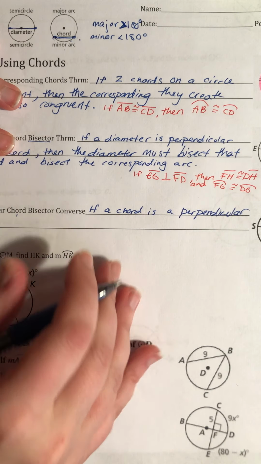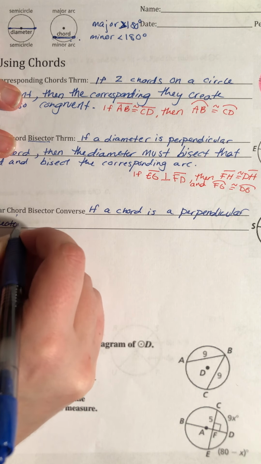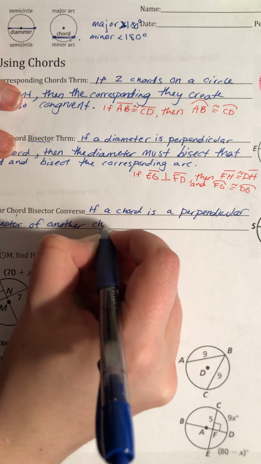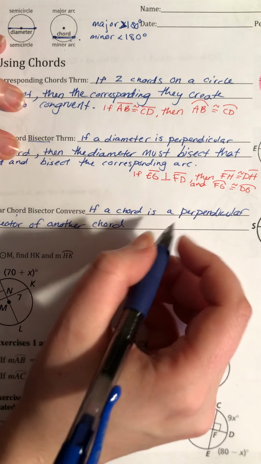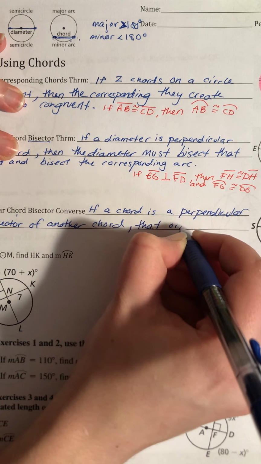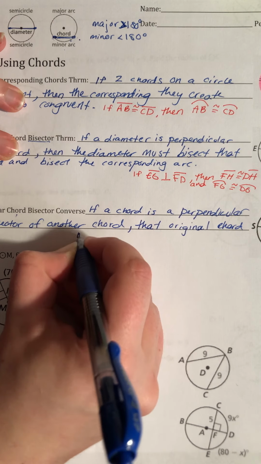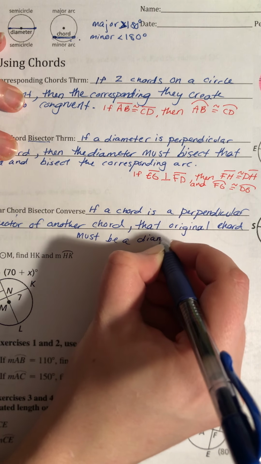Let me zoom out a little bit. If a chord is a perpendicular bisector of another chord, so it's making a right angle and splitting it in two, then that original chord must be a diameter.